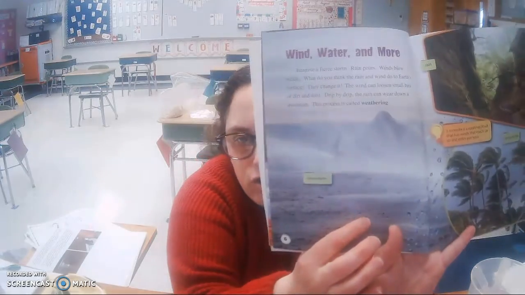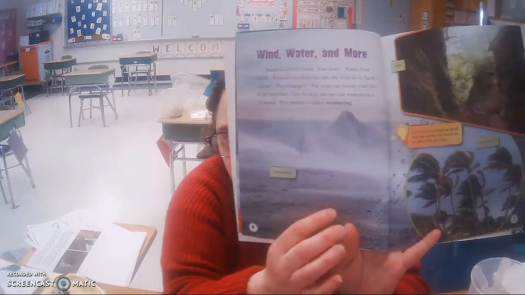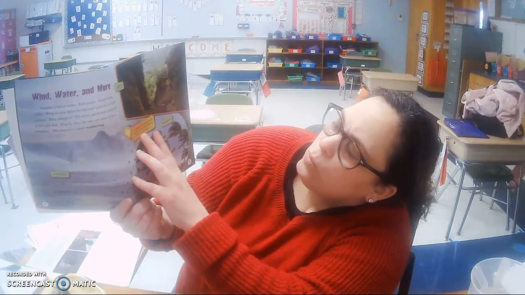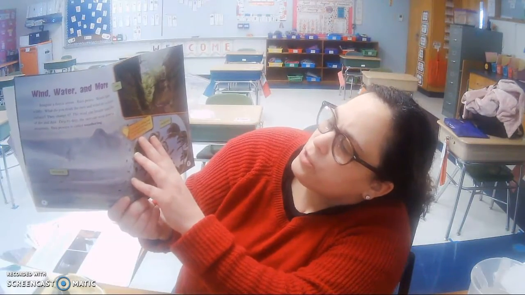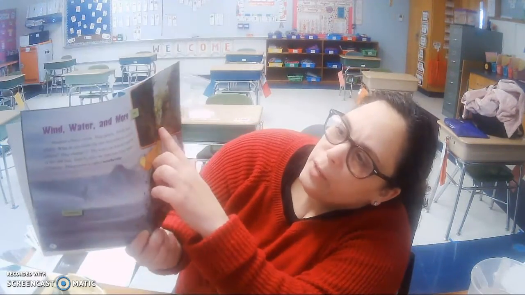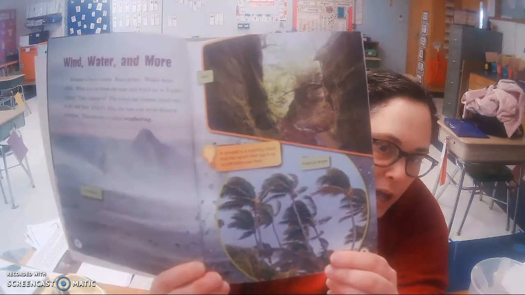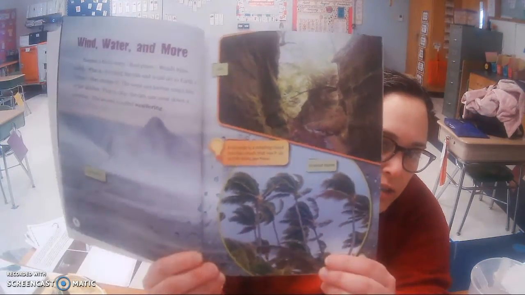So this is a picture of a snowstorm right here. And then over here, you have a tornado, a rotating cloud that has winds that reach up to 300 miles per hour. So right up here, you just have normal rain happening, and then down here, you have tropical rain happening. And as you can see, the difference.